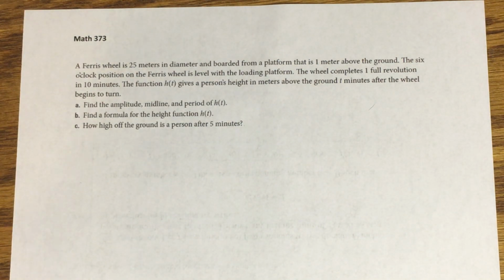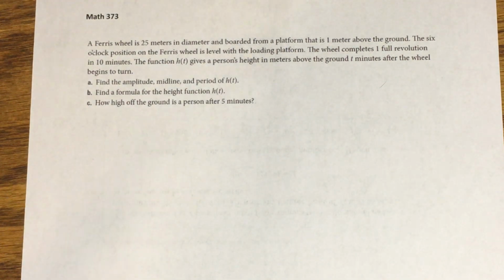So sine and cosine functions have a lot more to do with their periodic nature in applications than they do with the fact that they have something to do with angles. So what I'm going to do is maybe set this problem up and then solve it in a follow-up video if we don't have enough time.